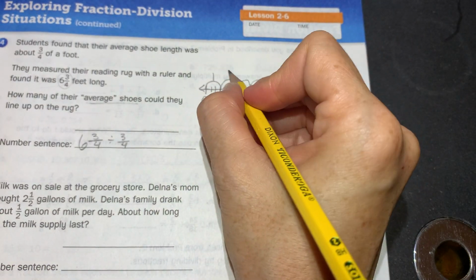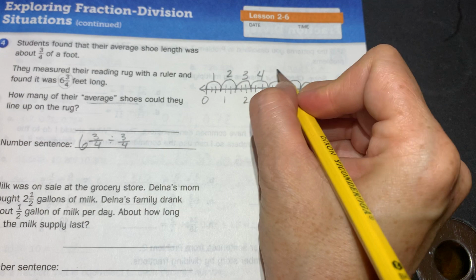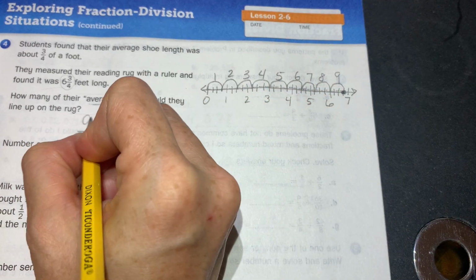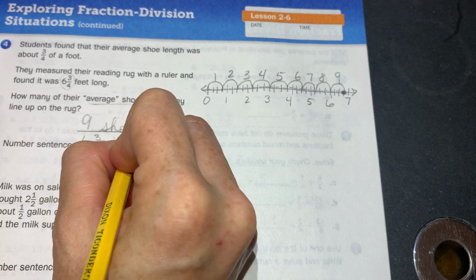So here's our first shoe, second, third, all the way down. And we end up with 9 shoes.